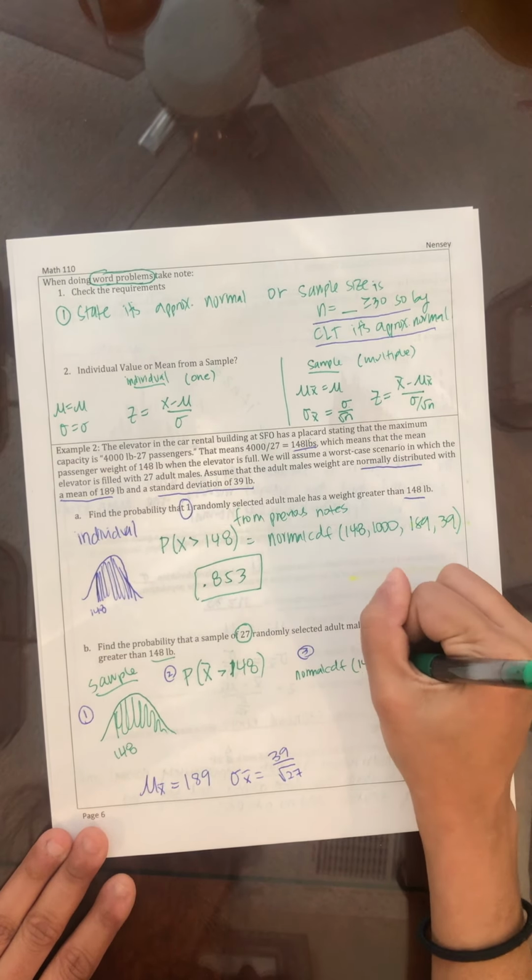And then the third or fourth thing, you're supposed to technically do this first, and I'll try to do this first for the other ones, but the last step is to check requirements. This only happens if it's not 1. If it's greater than 1, you have to check the requirements. And so the only requirement is it states it's approximately normal or the sample size is greater than 30.